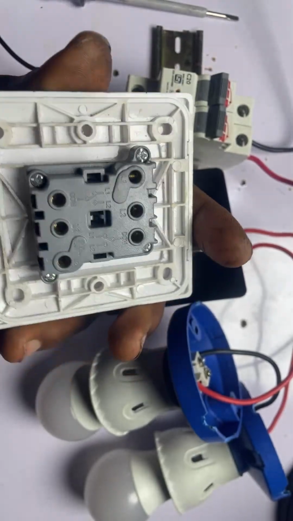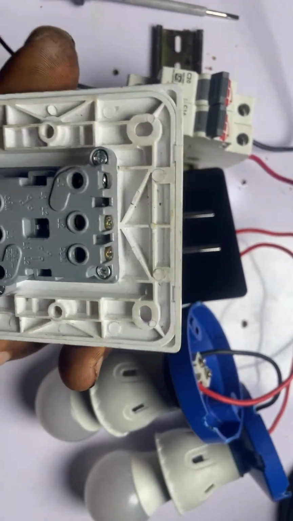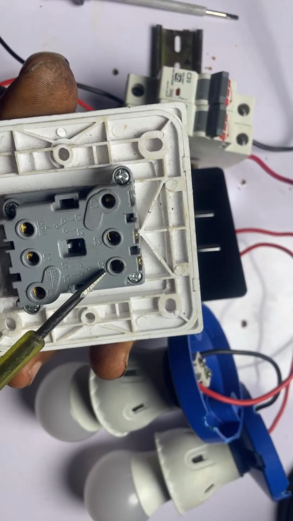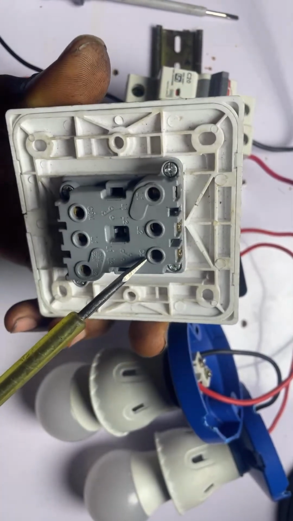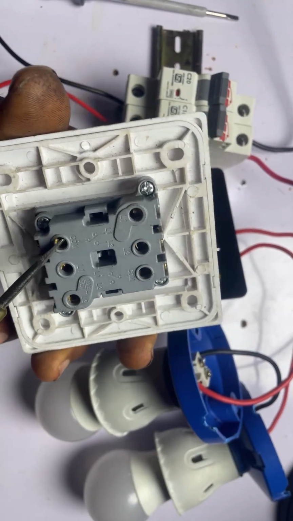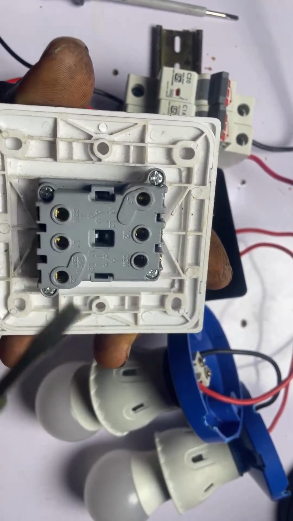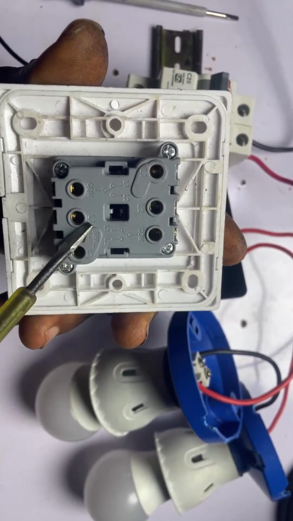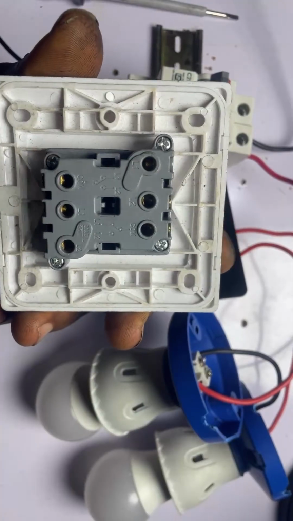You will connect your live wire to this COM here, then loop from this first COM to the second COM. After that, you connect your bulb to L1, then your second bulb to L1 of the second gang.